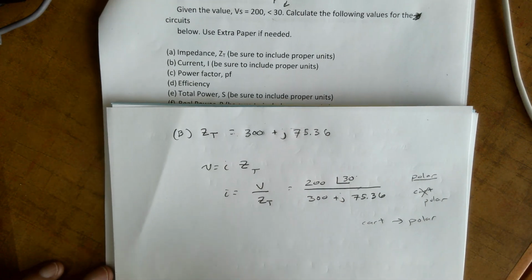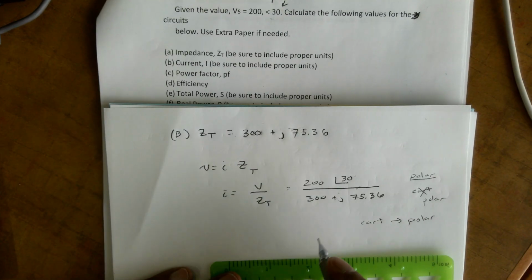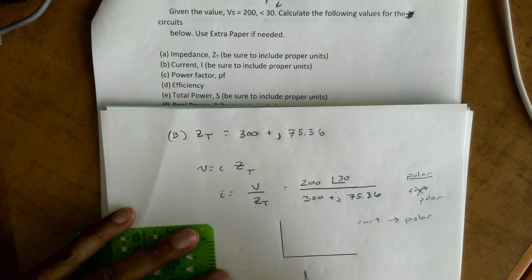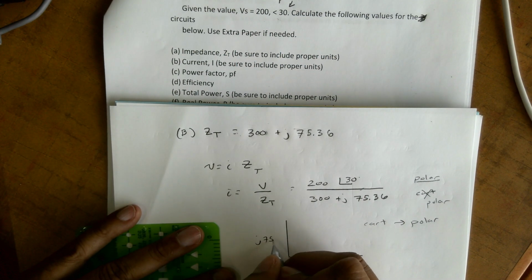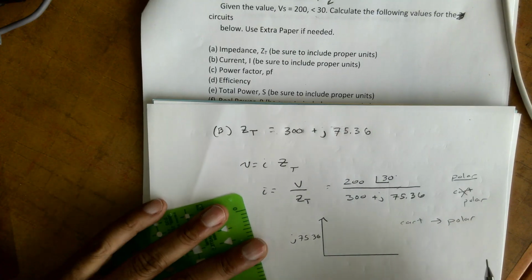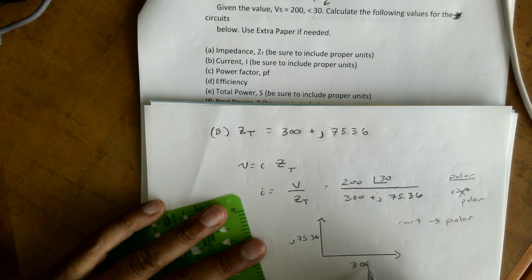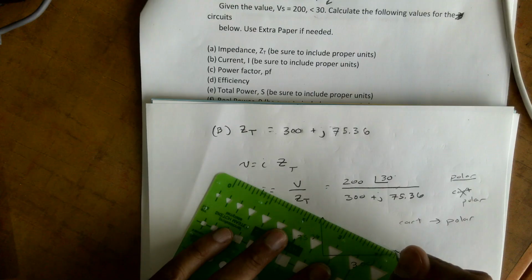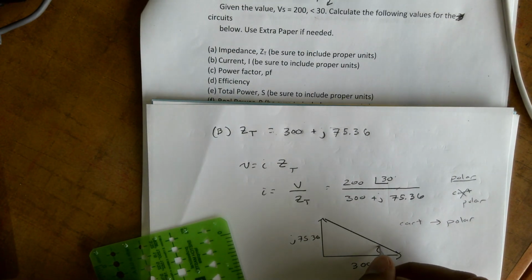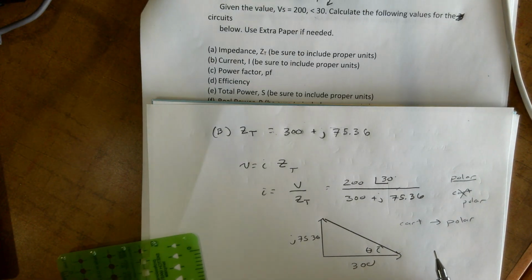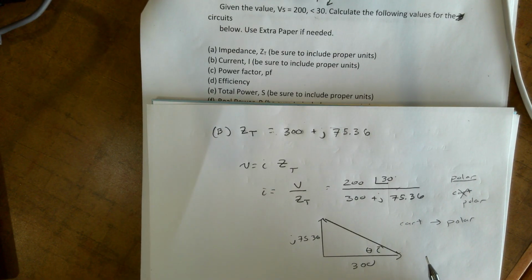How do we do that? Well, this is clearly a triangle. So if we look at the triangle, this is 300, and j 75.36. All that j means is it's the y-axis. That's all it means, okay? And this is clearly 300 on the x-axis. So from the axis, we have the angle here. Okay, so now we have the angle.